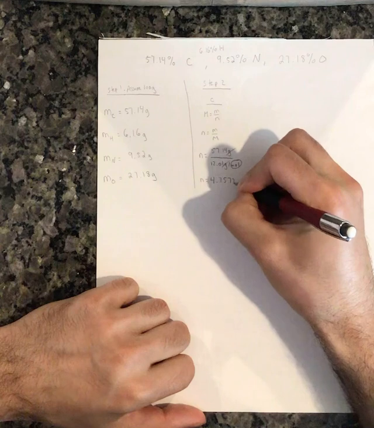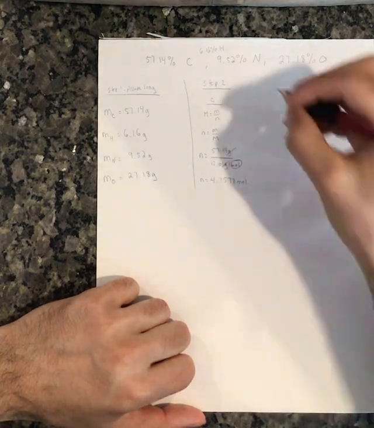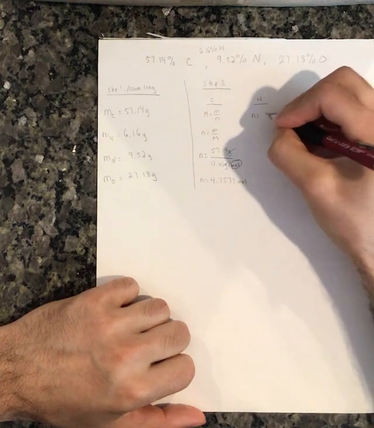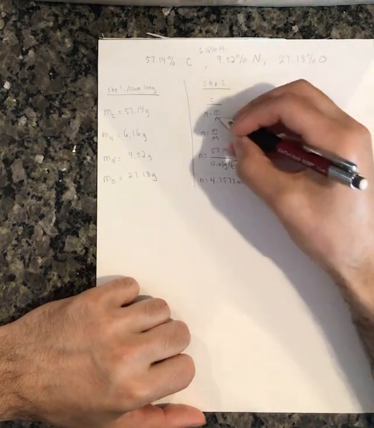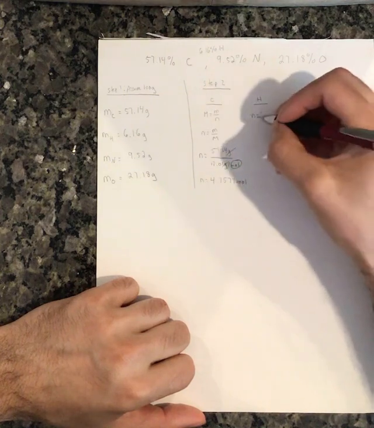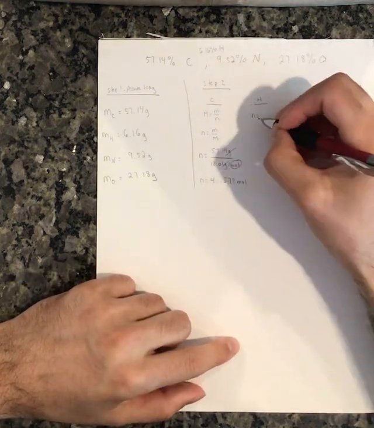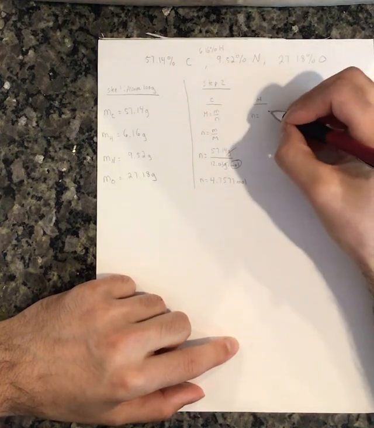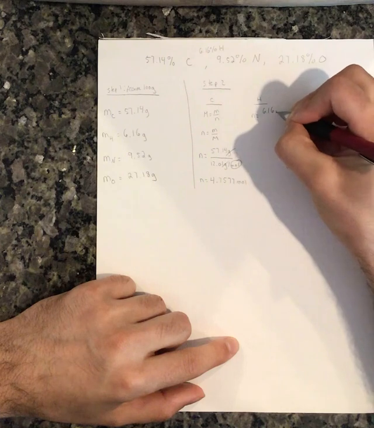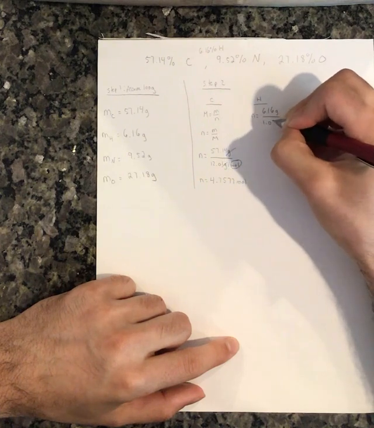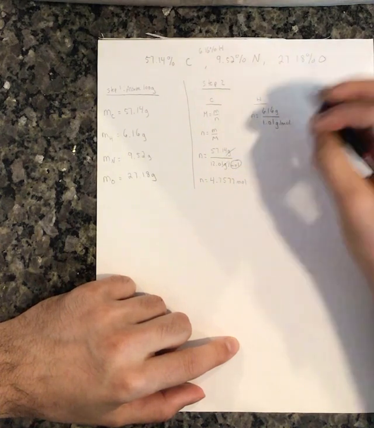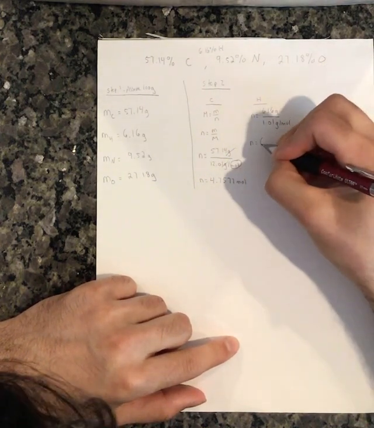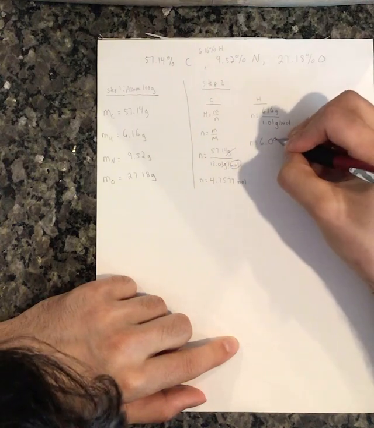4.7577 moles. Okay, so that's carbon. Next, we have hydrogen. Once again, our moles is going to be our mass. I've already done my rearranging, so I don't need to show it again. I already know that my mass is going up top. So we have 6.16 grams divided by 1.01 grams per mole. That's for hydrogen, and that's going to give us 6.099 moles.